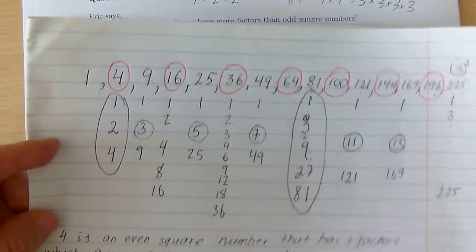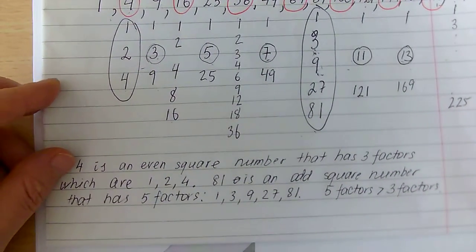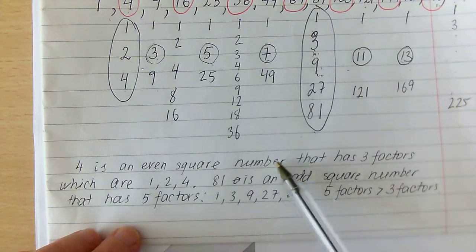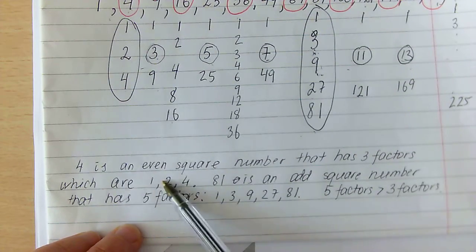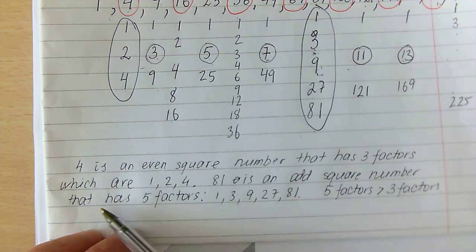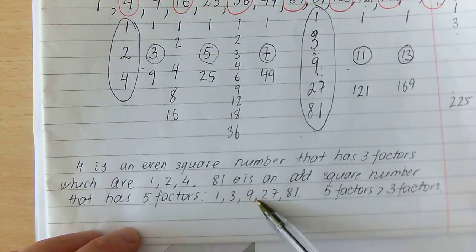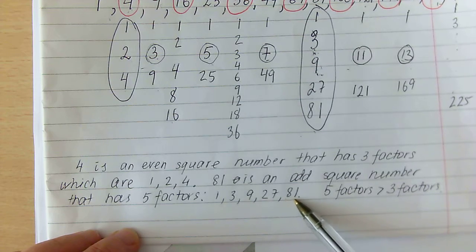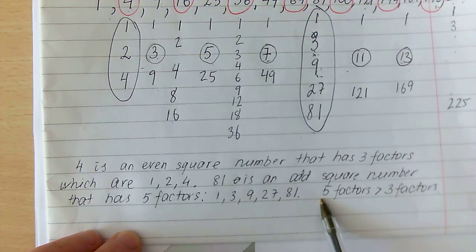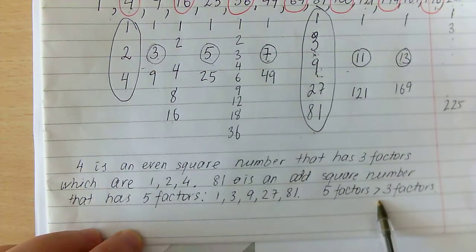So here is my suggested answer. 4 is an even square number that has 3 factors, which are 1, 2, 4. 81 is an odd square number that has 5 factors: 1, 3, 9, 27, 81. And here you just need to say something obvious: compare the number of factors, 5 factors is more than 3 factors.